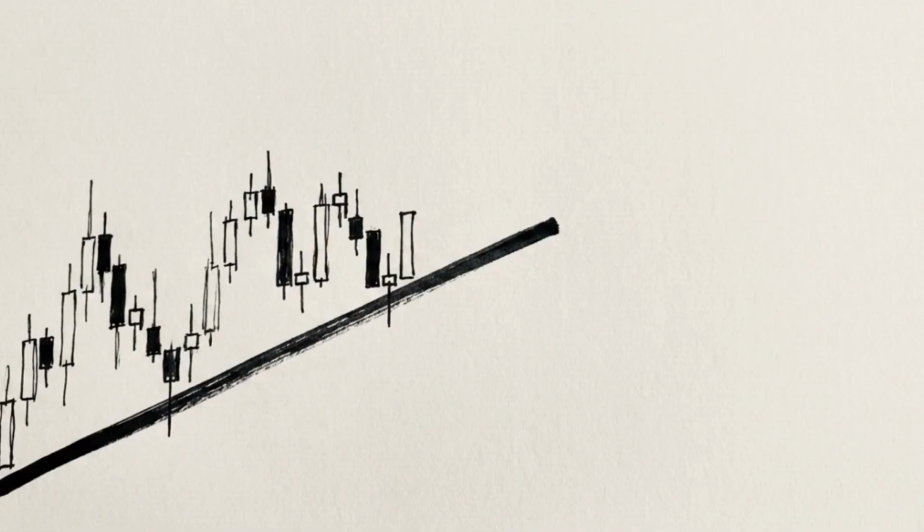Drawing imperfect, extended lines provides a realistic baseline for the trend. It accommodates normal market volatility while keeping your overall directional bias intact.